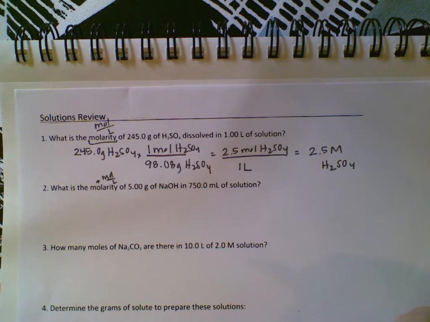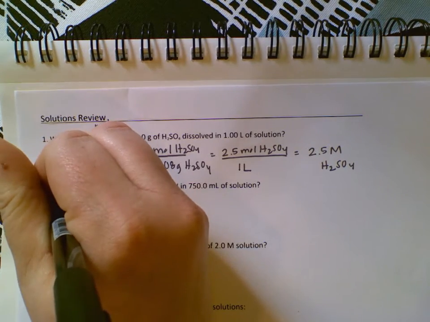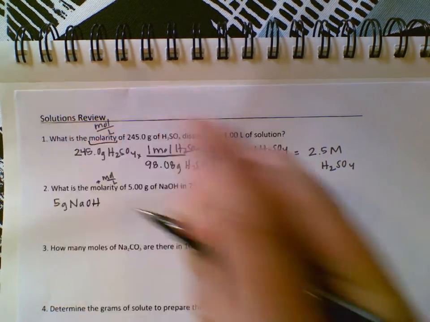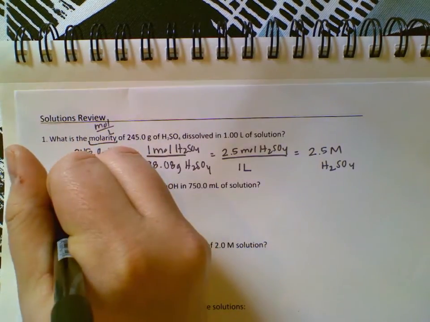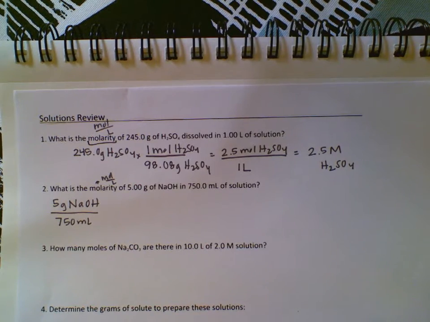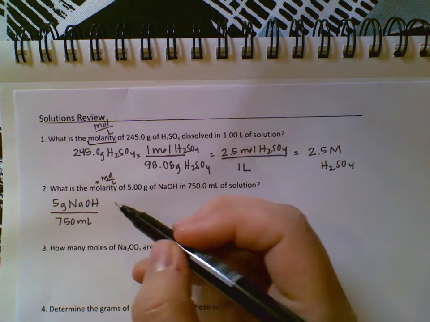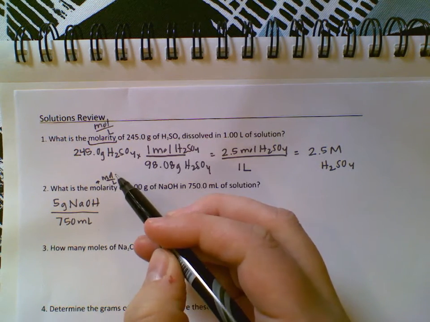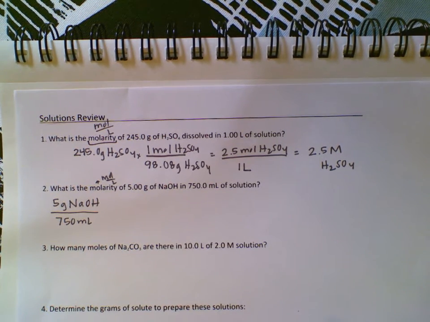However, it is possible, if it makes more sense for you, to set it up as a ratio in the beginning: 5 grams of NaOH over 750 milliliters of solution. Here you are putting in the volume right away. We know that we need to convert to moles and to liters, so we have to do that work.